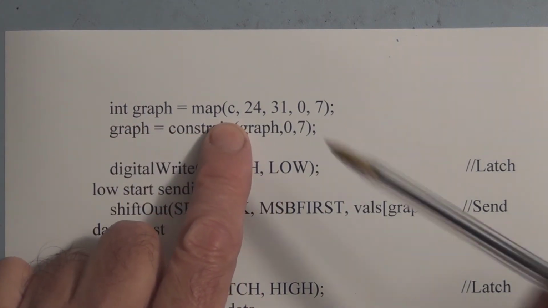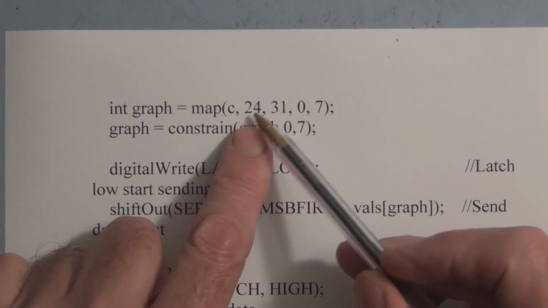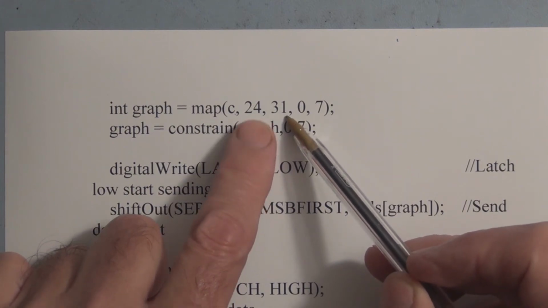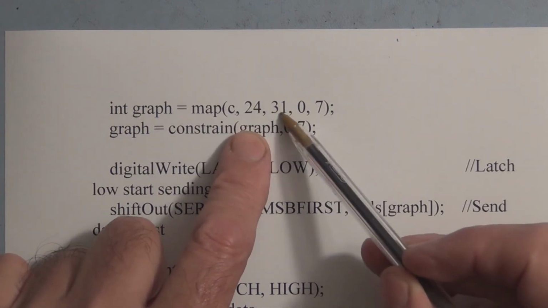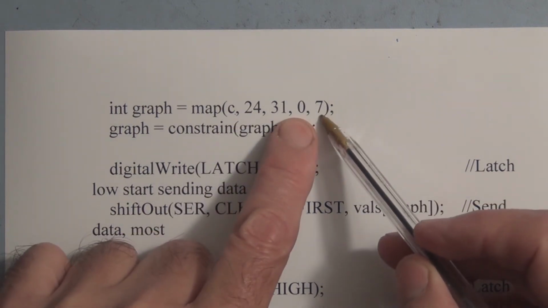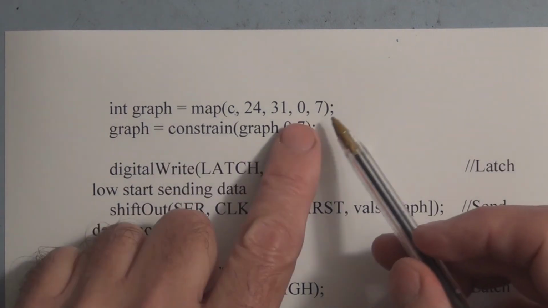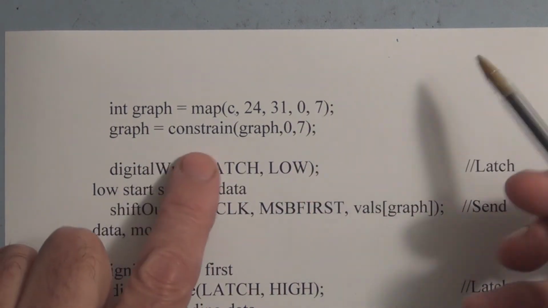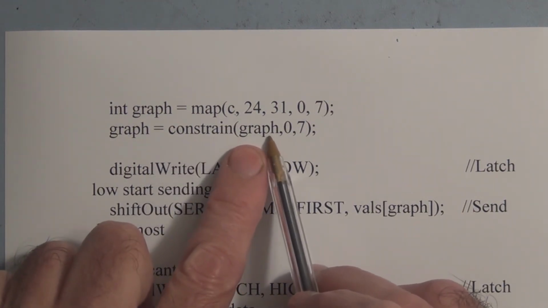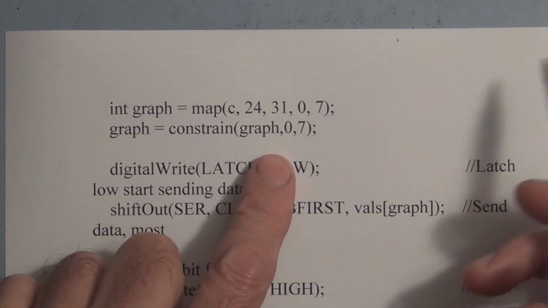It's going to take the temperature C, and we're going to take the range from 24 to 31, which we've decided to use. You can change this if you want. And we're going to remap this to a range of 0 to 7. And to make sure we're in that range of 0 to 7, we're going to use this constrain function, which is going to take the value in graph and constrain it to values of 0 to 7.